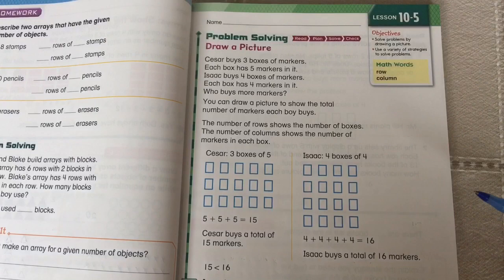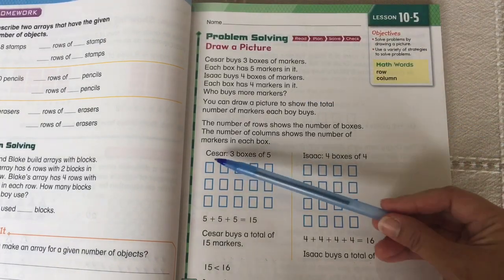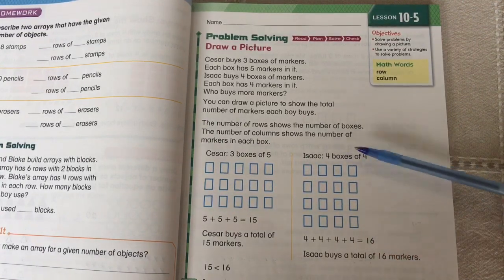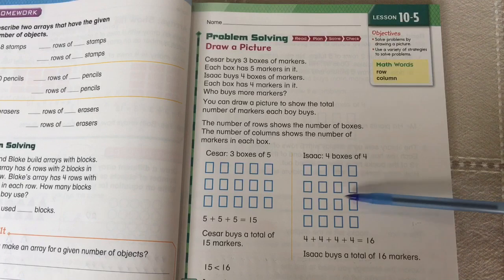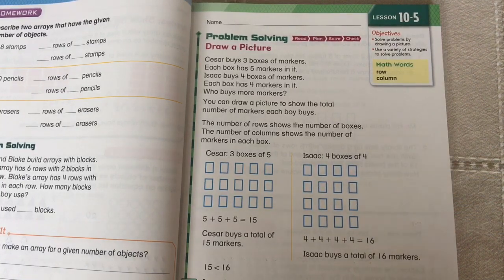What they are asking us is who buys more markers? Is it Caesar, who has 3 boxes of 5 markers, or is it Isaac, who has 4 boxes of 4 markers in each box? The way we would solve it is to add each row.